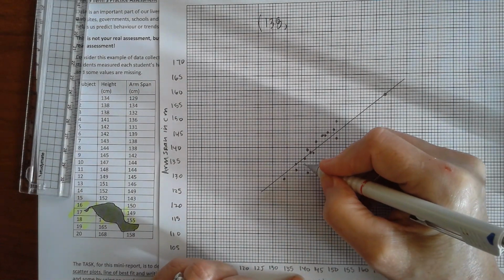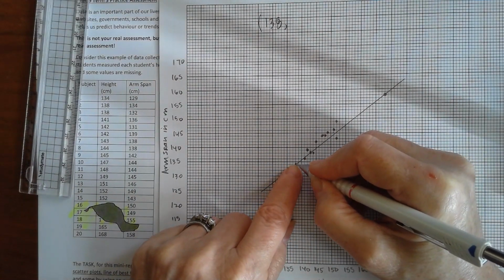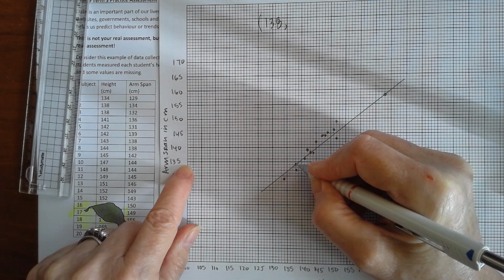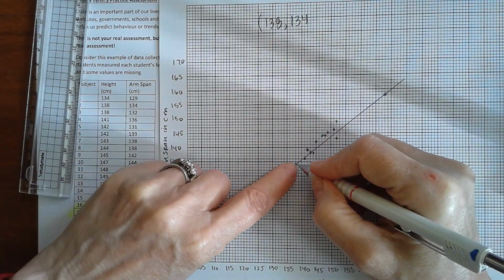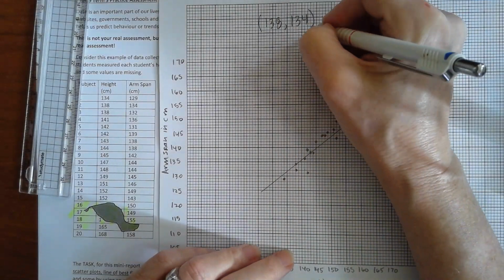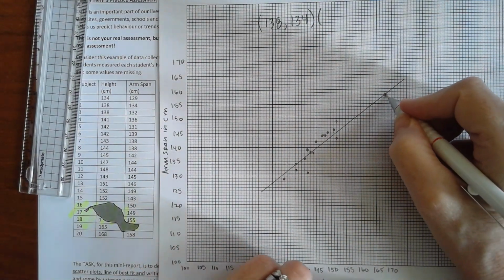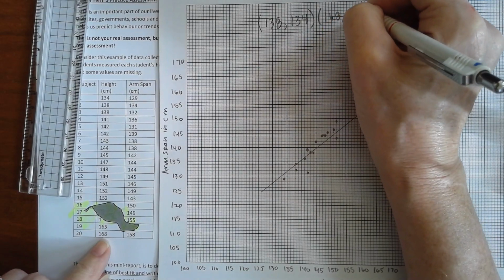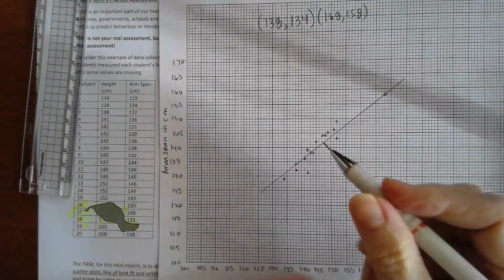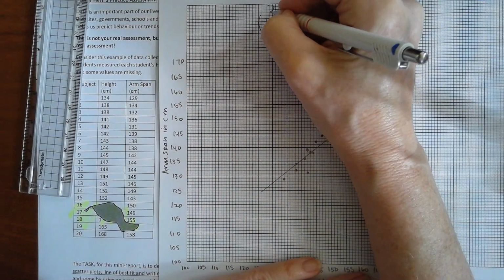I'm just picking a point that I can see is on the line, 134. Let me just make sure I did that right. 138, 134, yep. And then the other point I tried to get for sure was the last one that I had, 168, 158.